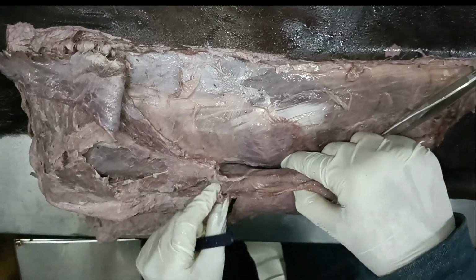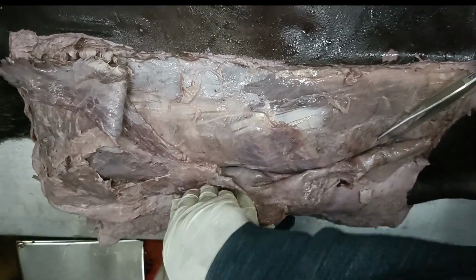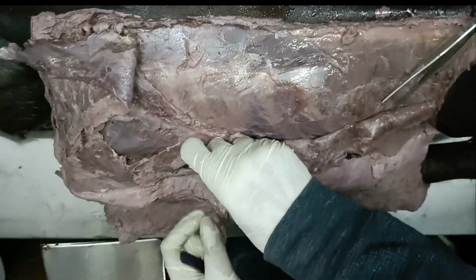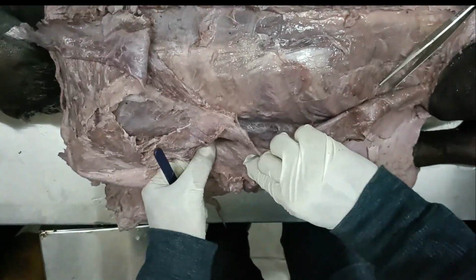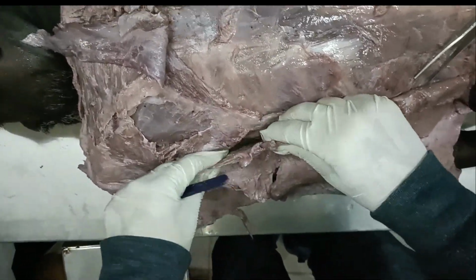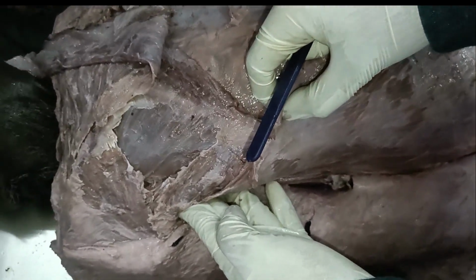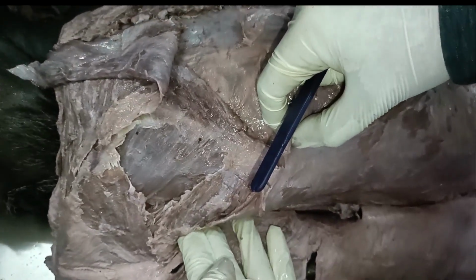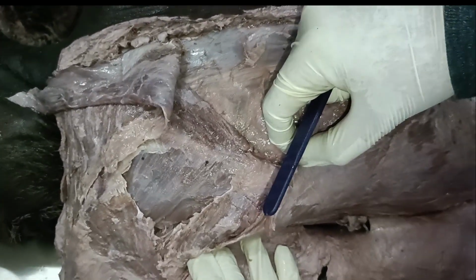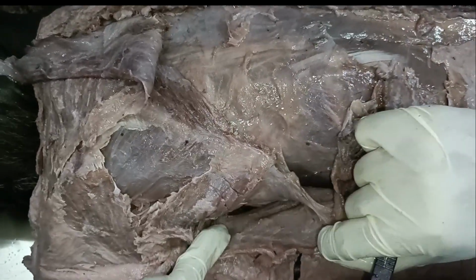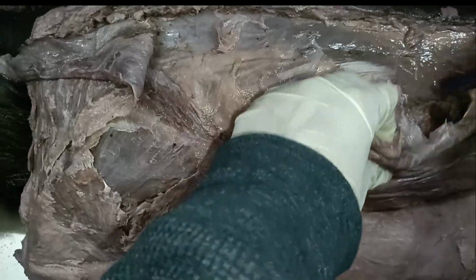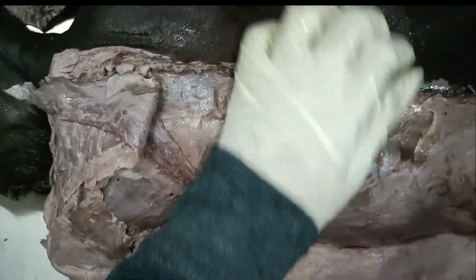Now they are blending together, and it twists around and inserts where? Just to show how the fibers are twisting around now. It is going and twisting around and inserting onto the floor of the bicipital groove. At the floor of the bicipital groove. So students, this is the last muscle, which is the latissimus dorsi.